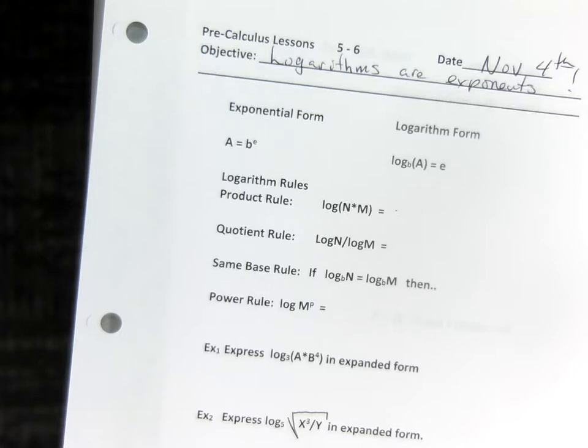Well, we have x to the seventh divided by x to the second. What's the answer? X to the fifth. Because when you divide bases, you subtract exponents. So we're going to have the same rules, okay?